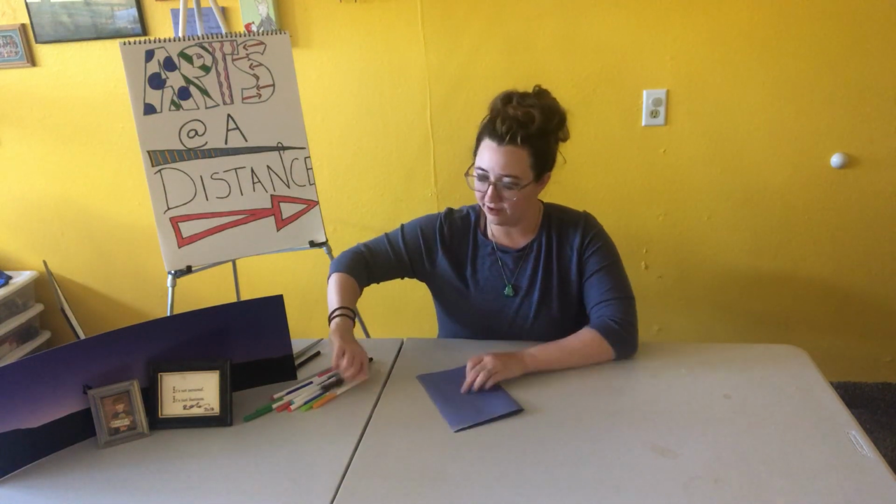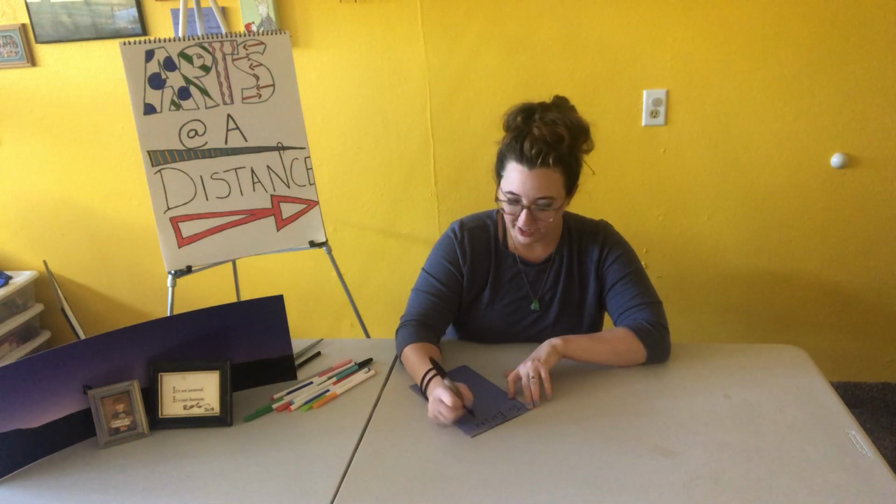So now is a great time to practice decorating the front of our card. Let's see. I am going to make this card for my son, and I'm going to write to Elijah. My son's name is Elijah. To Elijah, I'm going to make a big heart as decoration, and I will actually color it in a second. And then on the bottom, I'm going to say, from Mommy.